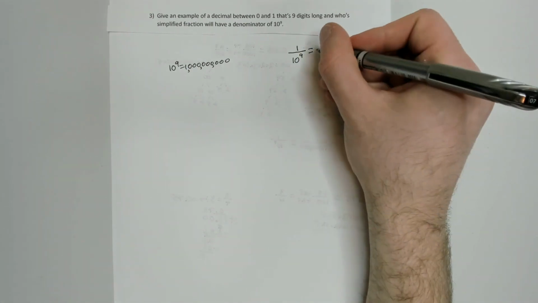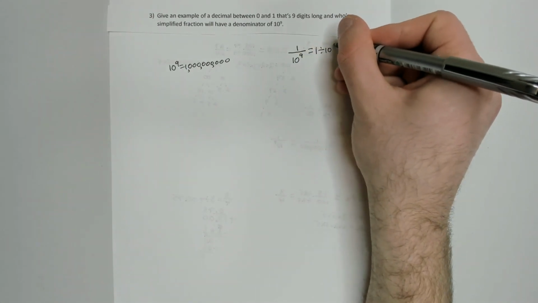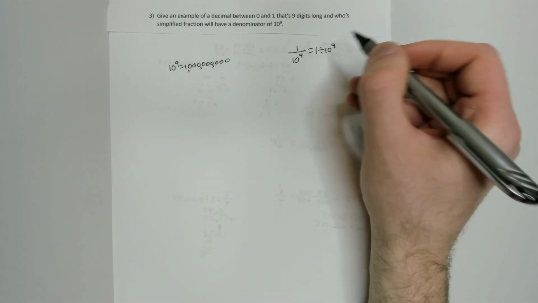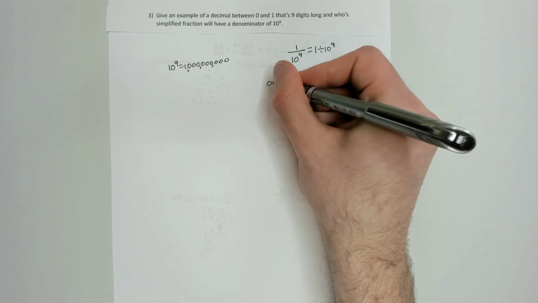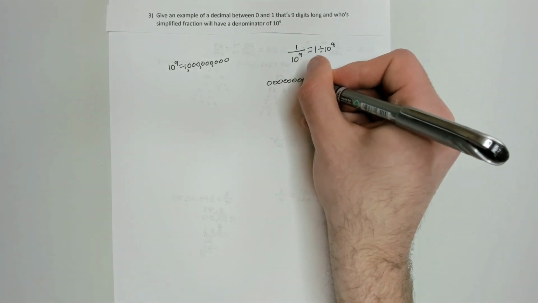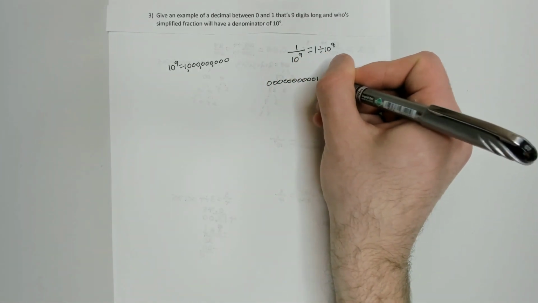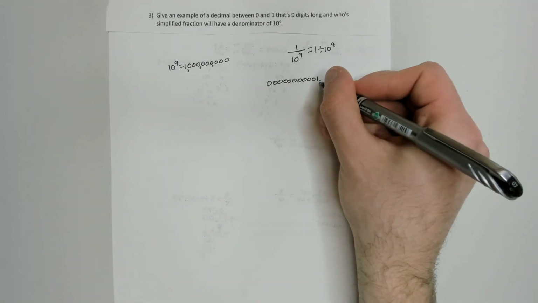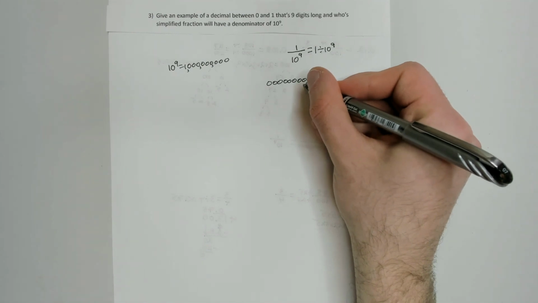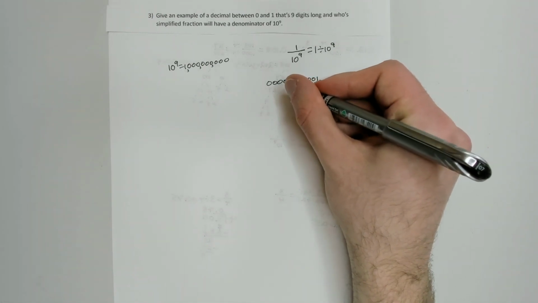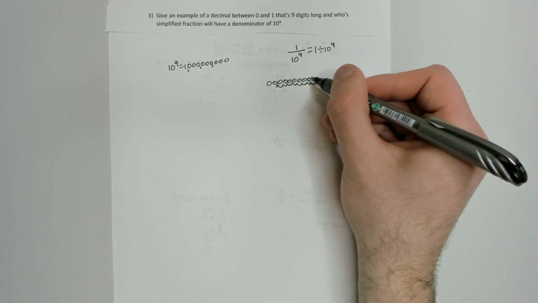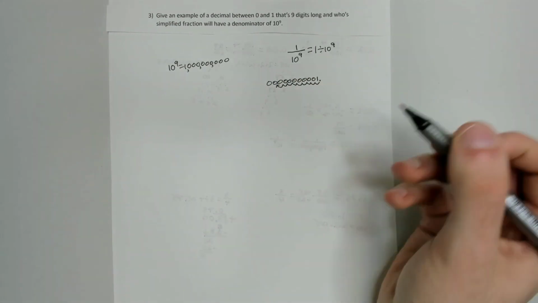So when we convert this to a decimal, we're doing 1 divided by 10 to the 9. But if you recall the fast method to do division by powers of 10, we just basically pad our 1 with a bunch of zeros, and then we take the decimal after the 1, and we're going to slide it to the left 9 times. 1, 2, 3, 4, 5, 6, 7, 8, 9. So in total, we have 8 zeros in front of the 1.